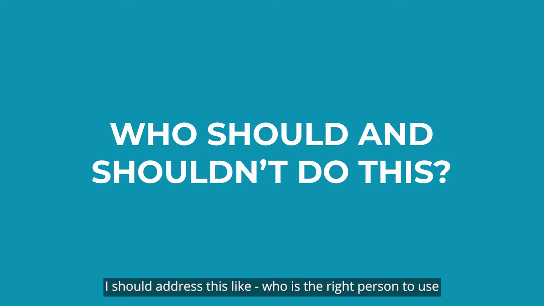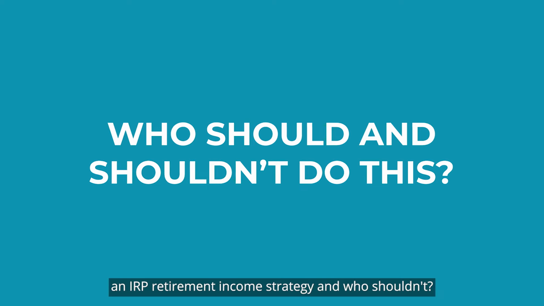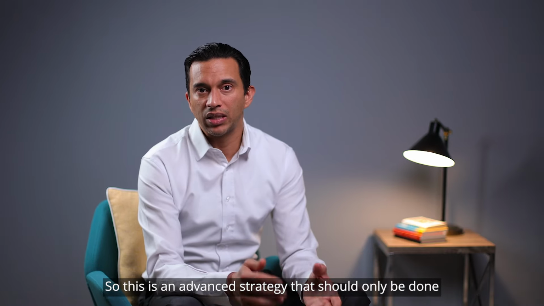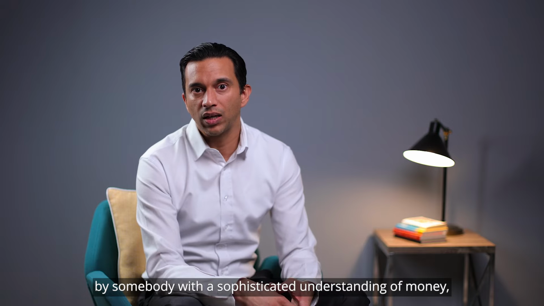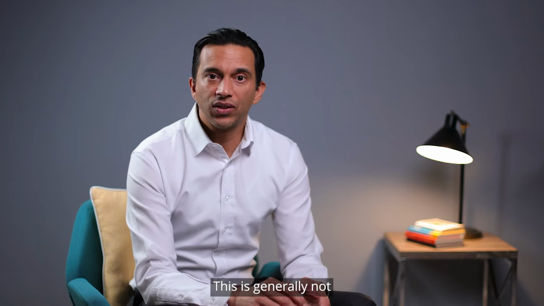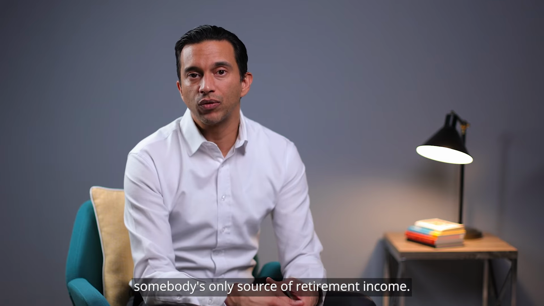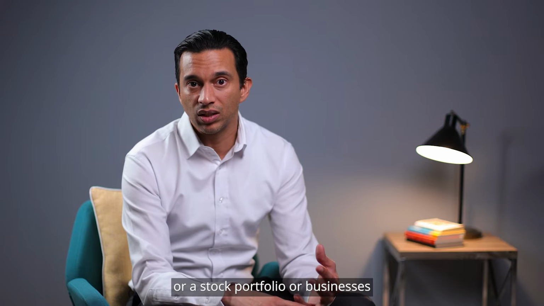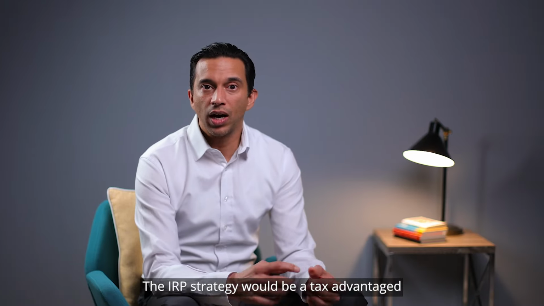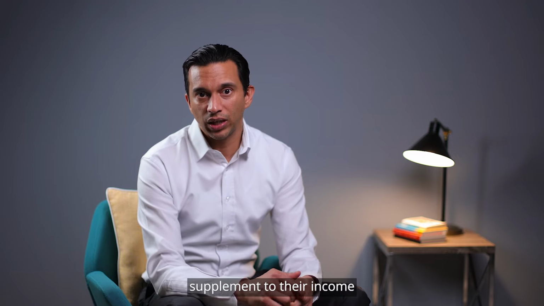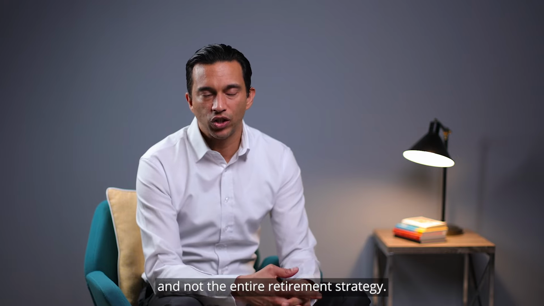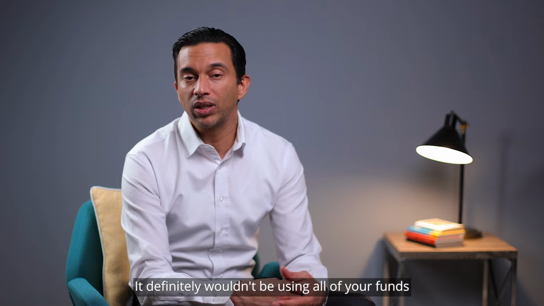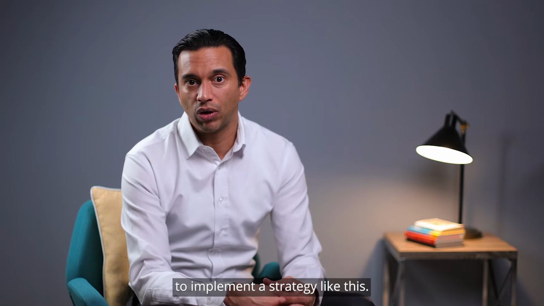I should address this, like who is the right person to use an IRP retirement income strategy and who shouldn't. This is an advanced strategy that should only be done by somebody with a sophisticated understanding of money, collateral, and debt. This is generally not somebody's only source of retirement income. They would have other income from other sources like rental properties or a stock portfolio or businesses or some other retirement income. The IRP strategy would be a tax advantage supplement to their income and not the entire retirement strategy. The IRP strategy would also be using excess funds to implement this strategy, right? It definitely wouldn't be using all of your funds to implement a strategy like this.